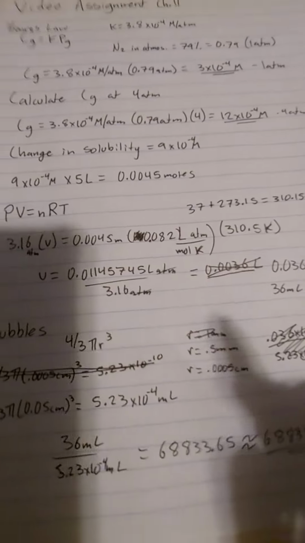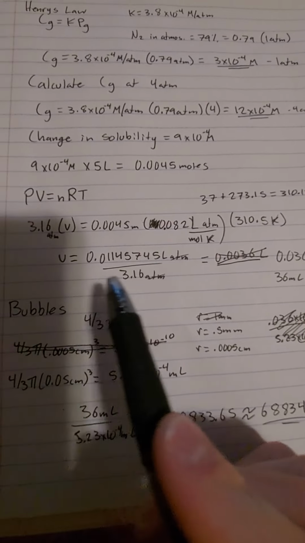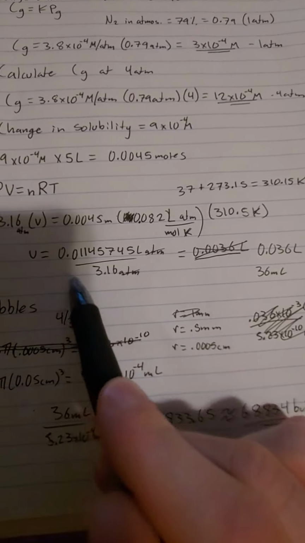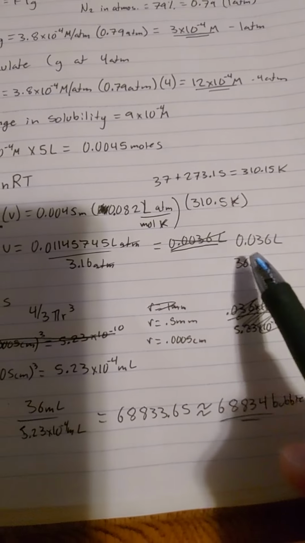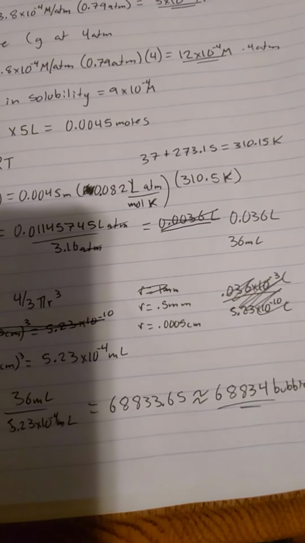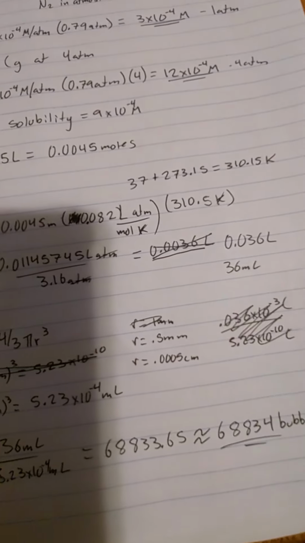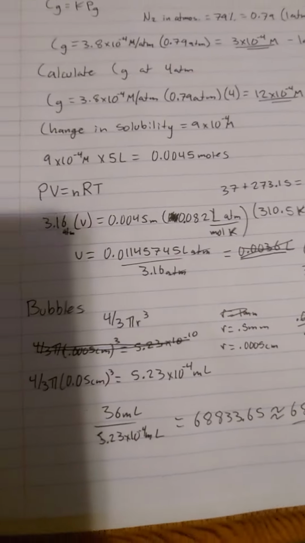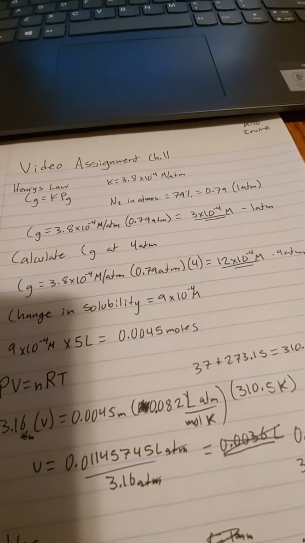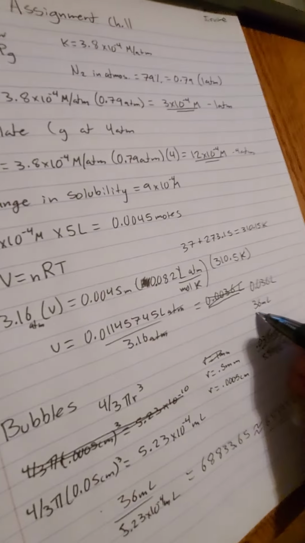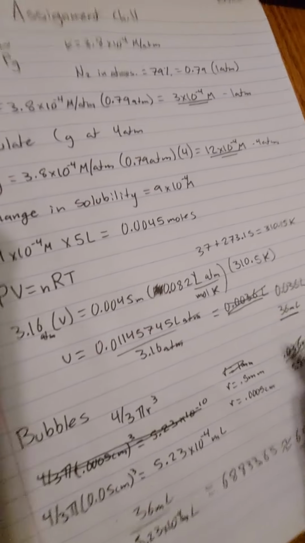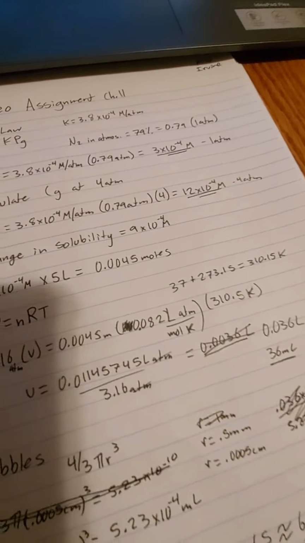And once you work all that out, the volume you get is, you can see, follow along right here, 0.036 liters. I'm converting that right away to 36 milliliters, because that'll help us in the next problem. But that is one of the answers right there, the volume of N2 released from 5 liters of blood.